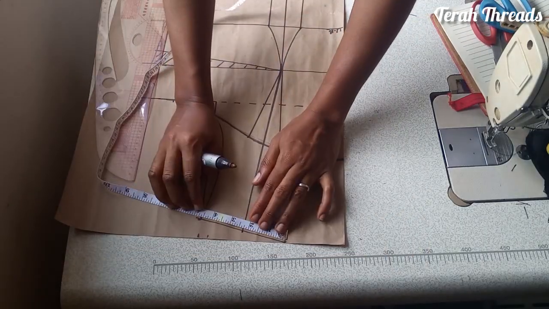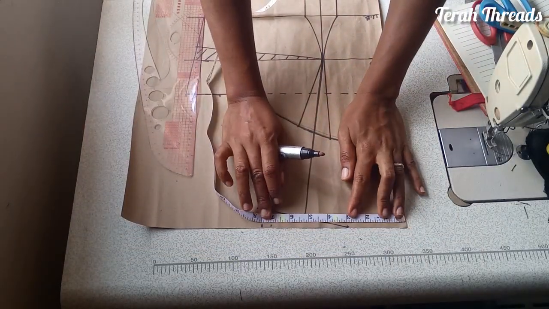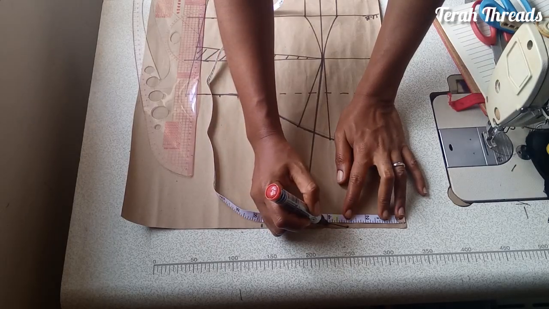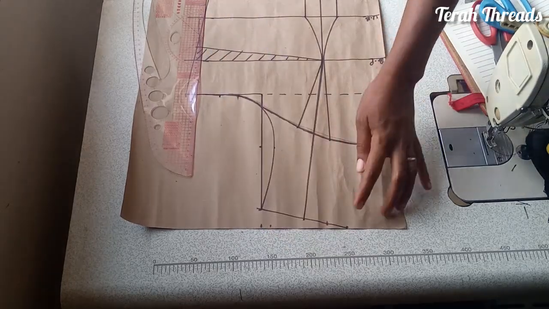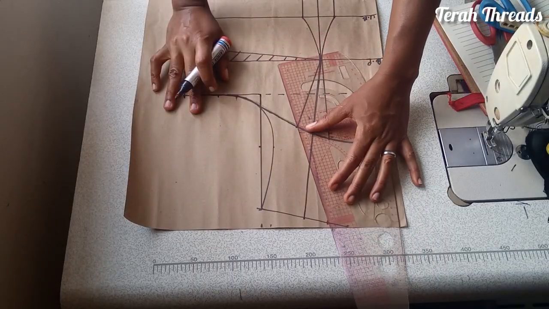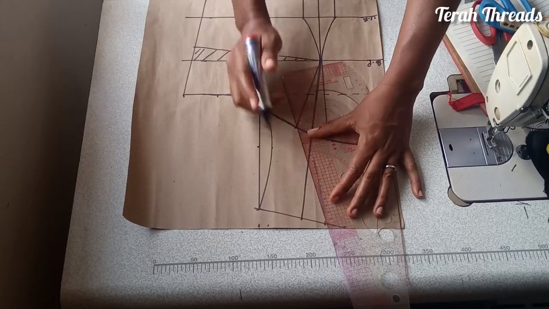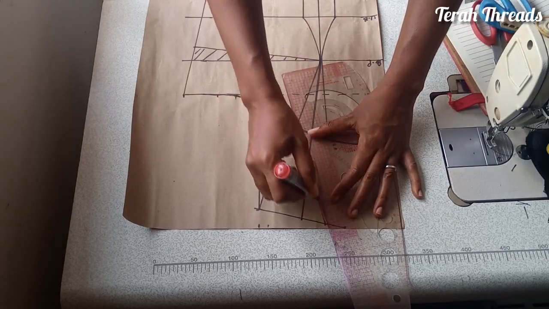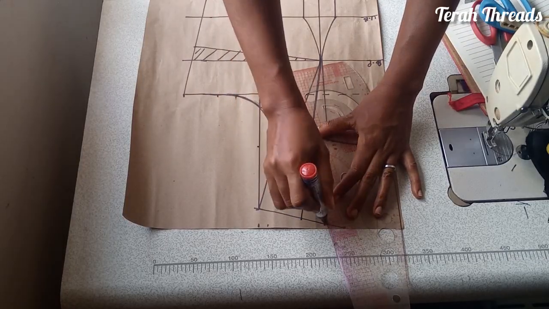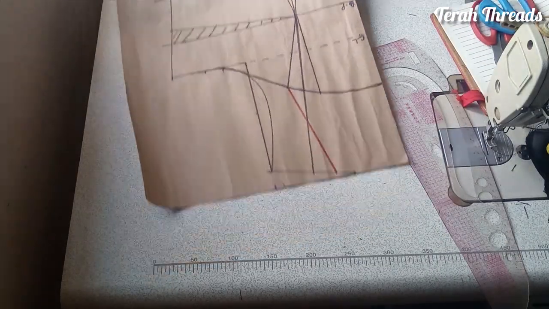So now let's create the Queen Anne neckline, because we are not leaving it as a tube. So I'm extending the neck width to 4 inches. You can make it 3.5 or 4 inches. Then I'm going to connect these 4 inches to the last leg of the dart. You can see the way I'm connecting it with this red marker. So that one will give us that Queen Anne effect.